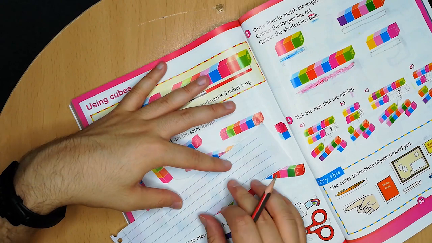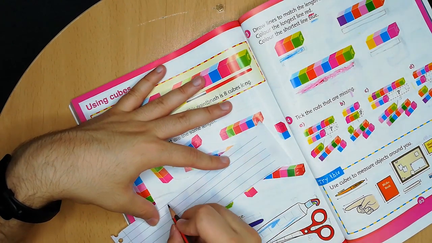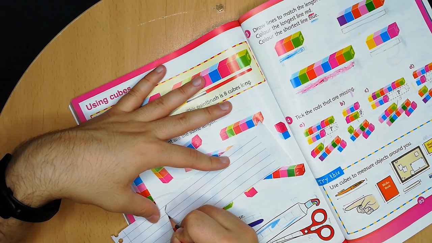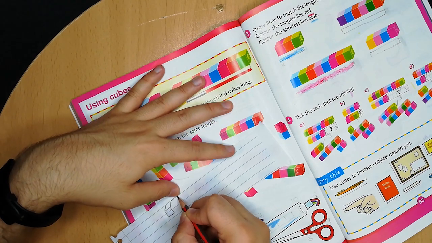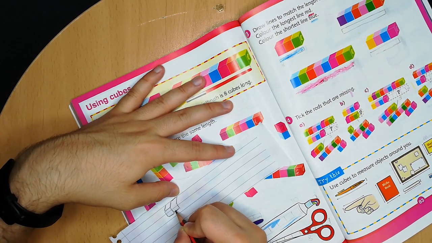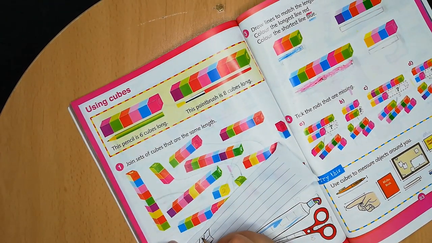Okay. You can see this one. Okay, so let's now have an idea of how long they are.